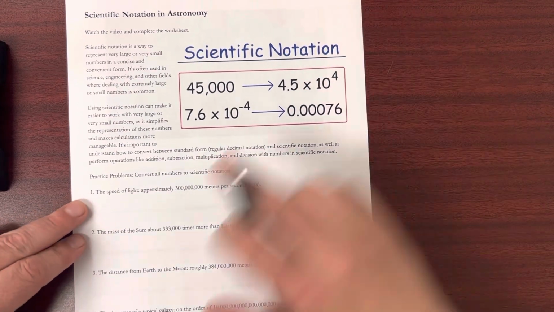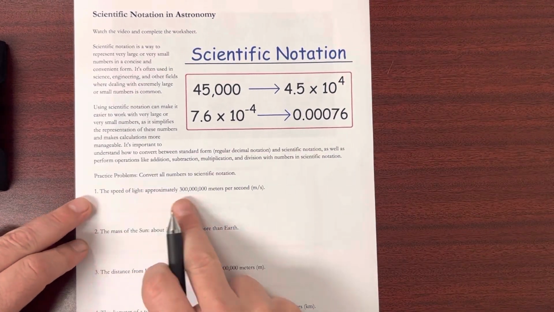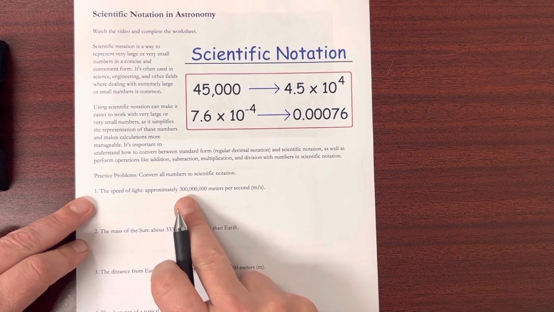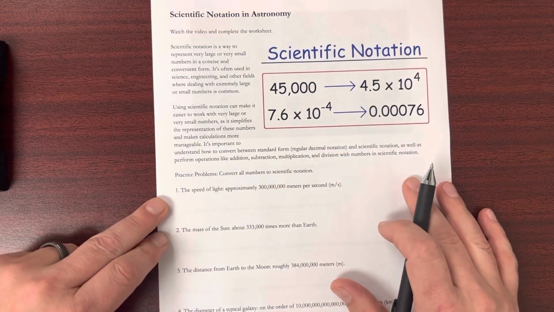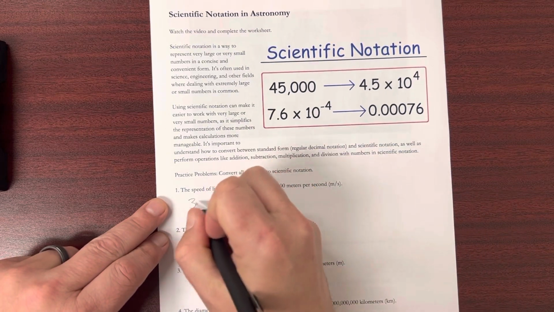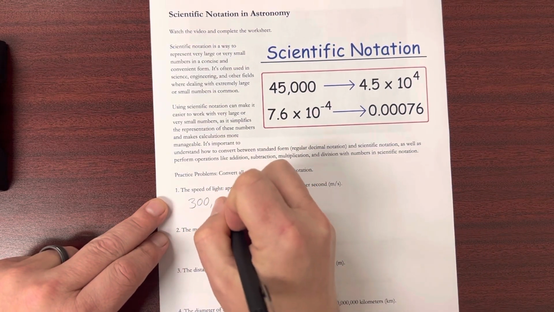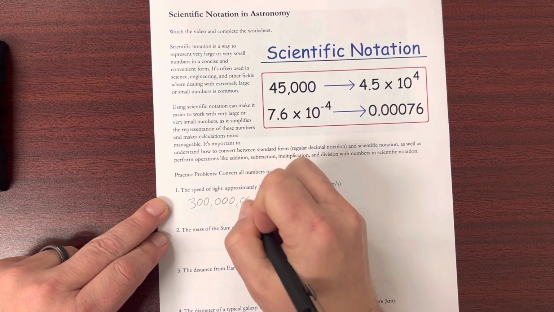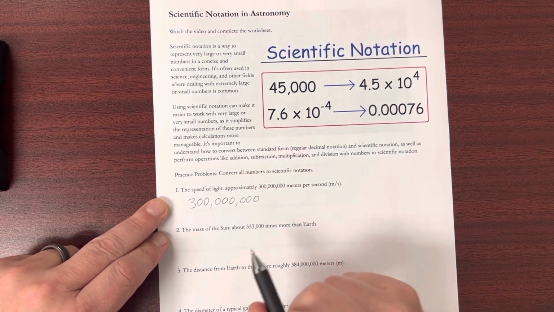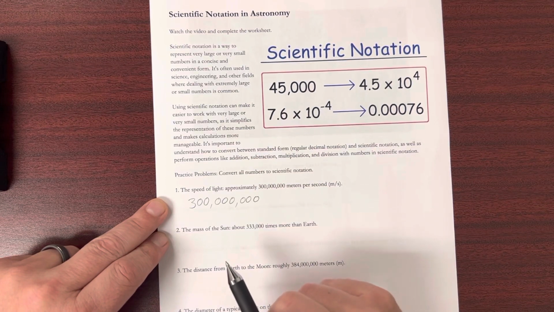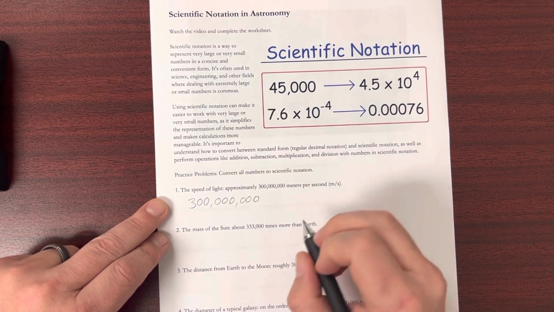Let's do the first one, and it gives the speed of light at approximately 300 million meters per second. So the way that we do scientific notation is I'm going to take my number here, and I need to count how many times over we're going to put the decimal, okay?